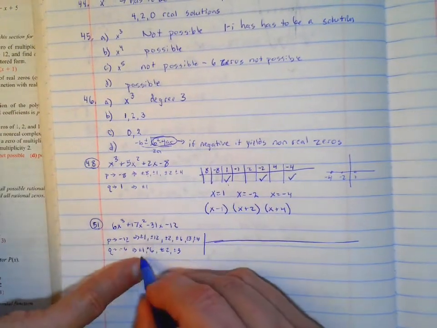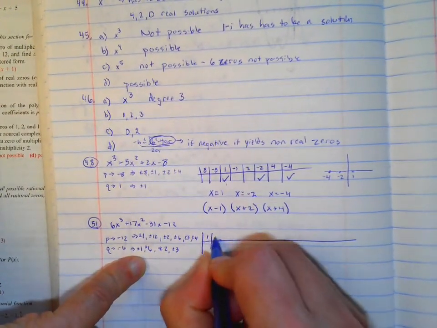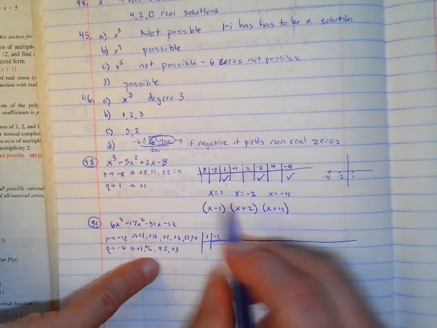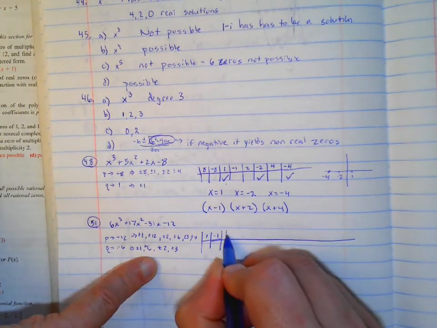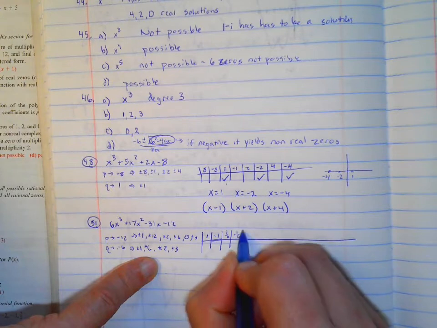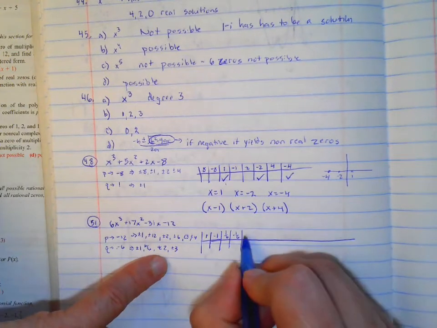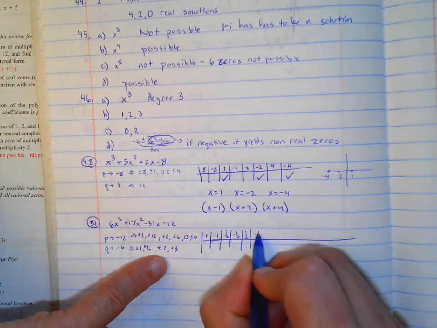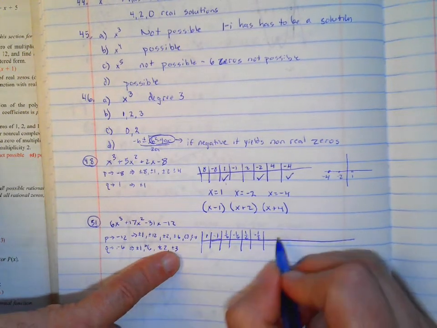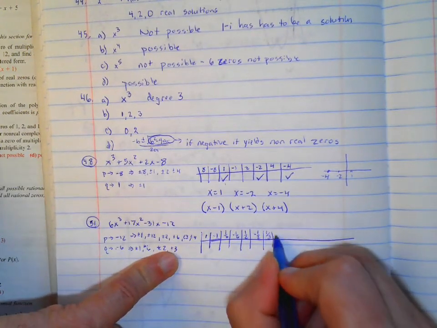1 over 1 would be 1 and negative 1. 1 over 6 would be 1/6 and negative 1/6. 1 over 2 would be 1/2 and negative 1/2. 1 over 3 would be 1/3 and negative 1/3.